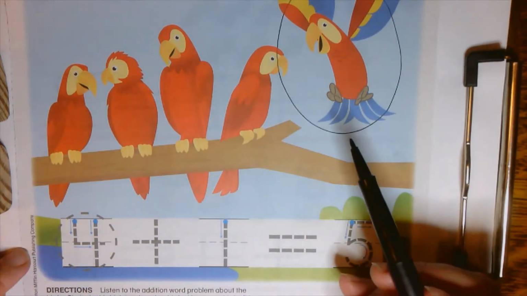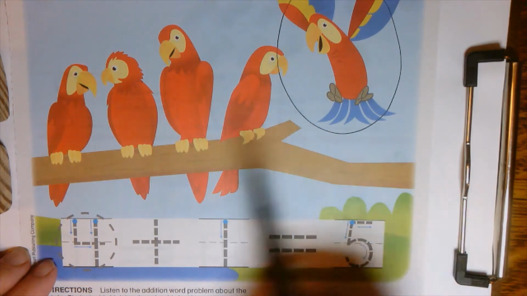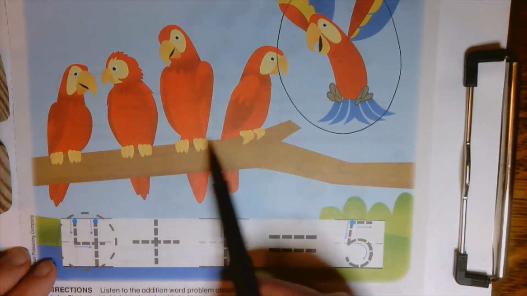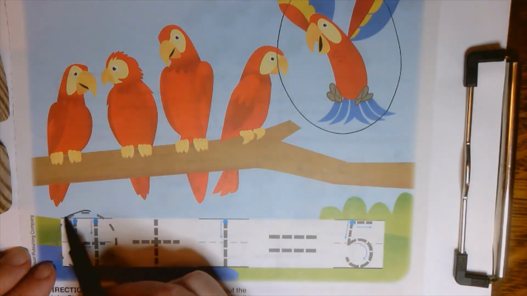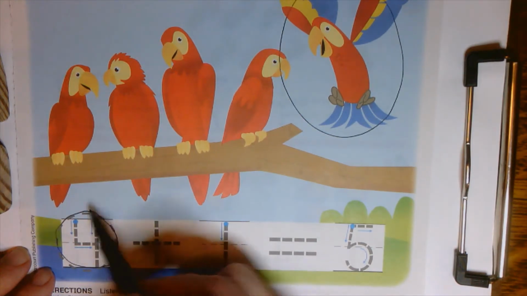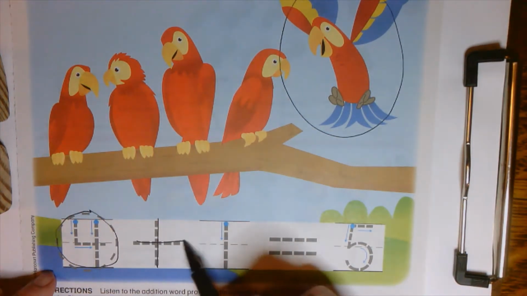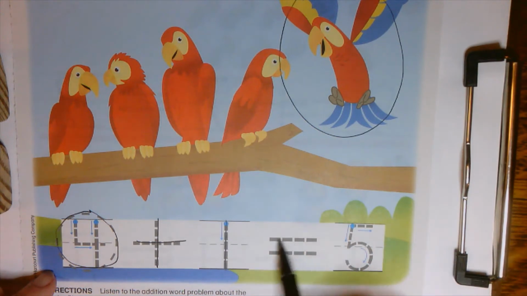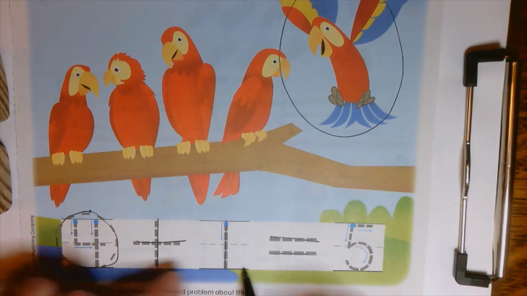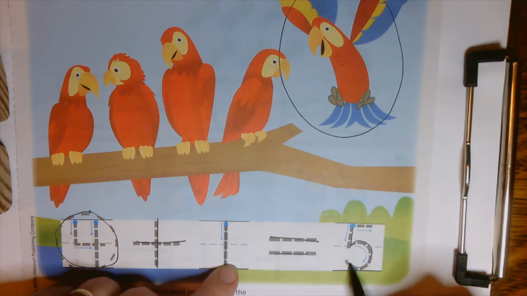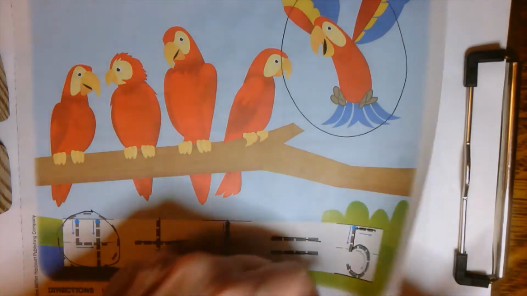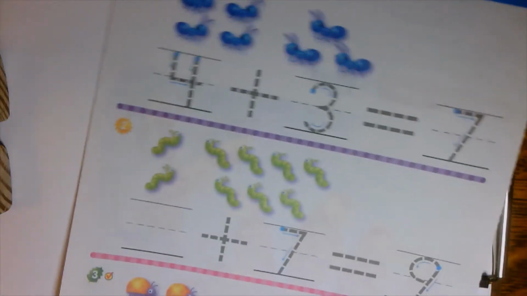But we're going to follow their directions. How many birds did you start with? Well, we started with 4, right? And then we had one more come, and you know that 4 and 1 all together is the same as 5.